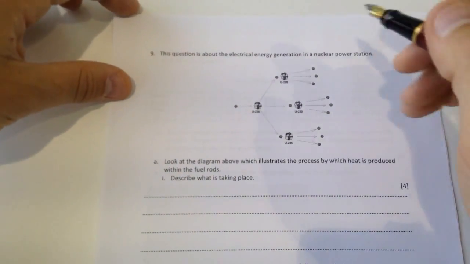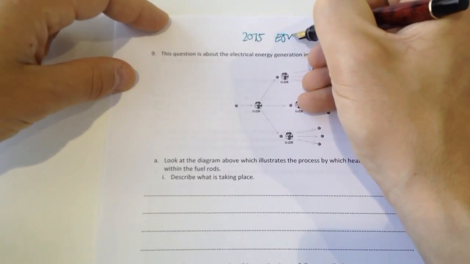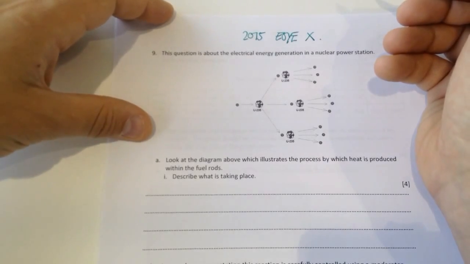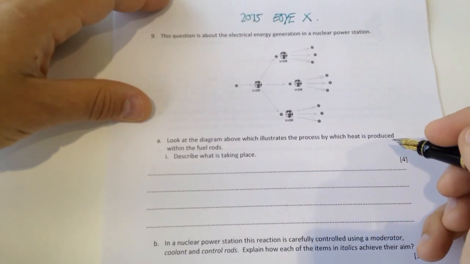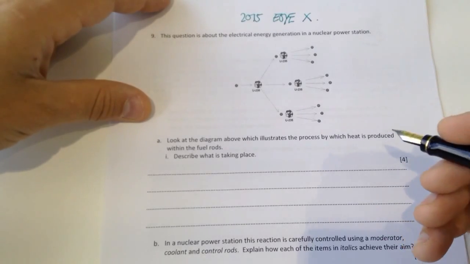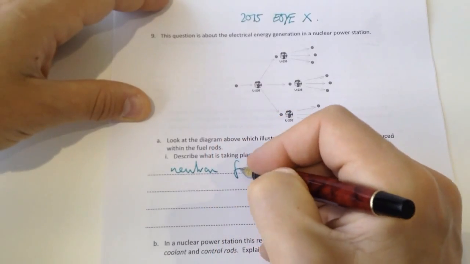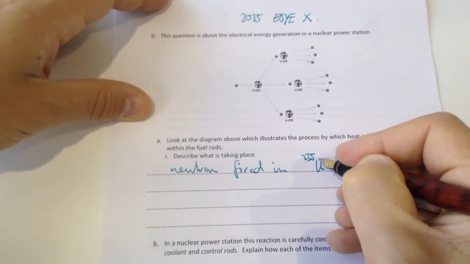Number 9, interestingly, this won't be in the 2015 end of year exam. We didn't have time to teach it, but I'll go through the ideas anyway. What's being illustrated by the process sheet is being described what's taking place. Okay, so you have a neutron. And that's being fired into uranium-235.